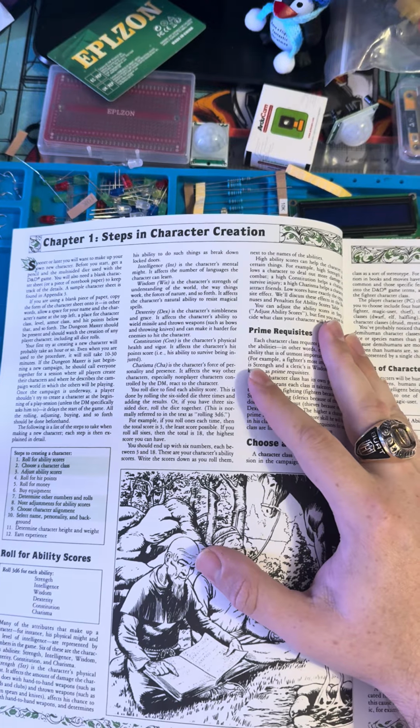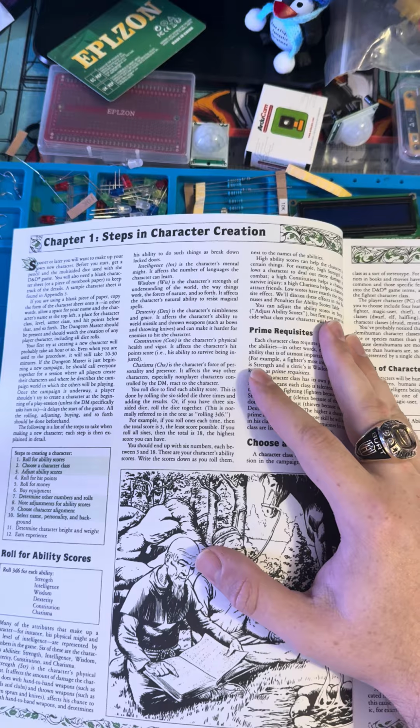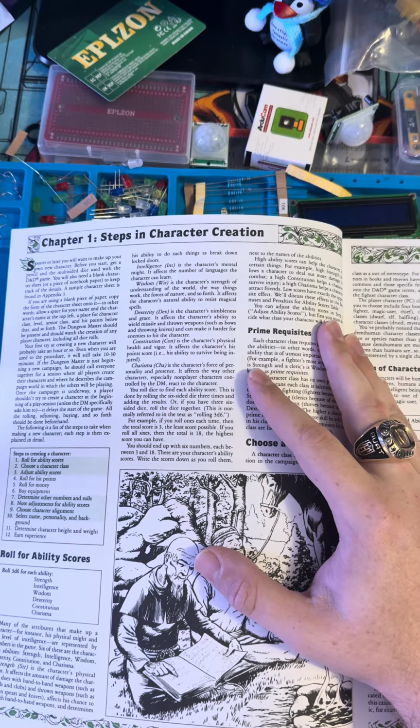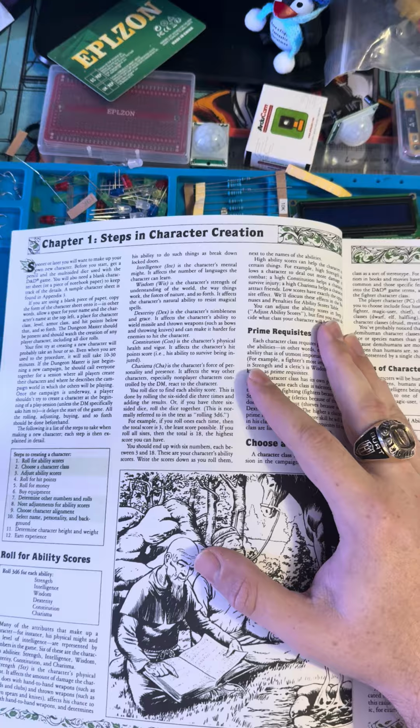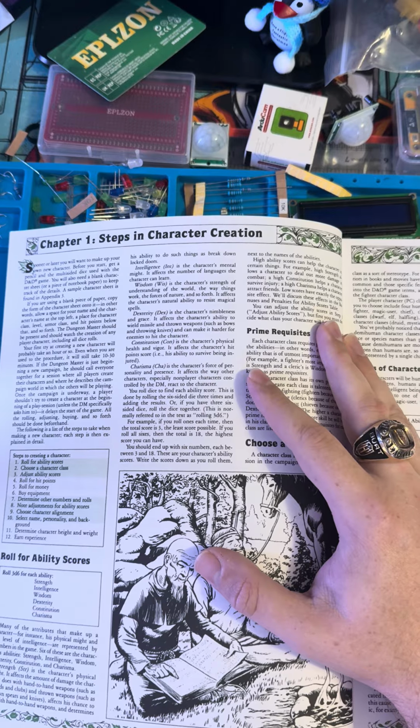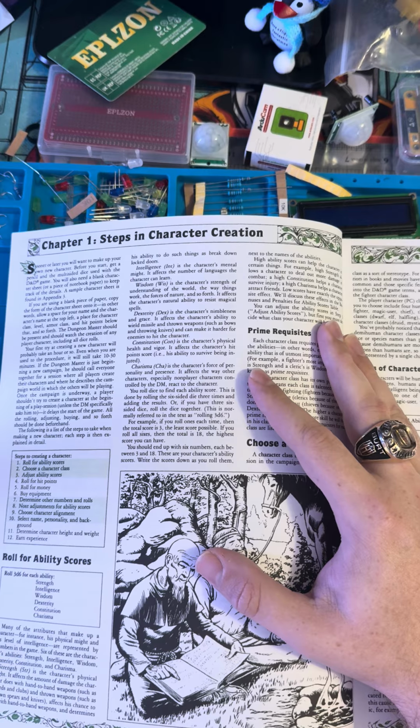Sooner or later, you will want to make up your own new character. Before you start, get a pencil and a multi-sided dice used with the D&D game. You will also need a blank character sheet or a piece of notebook paper to keep track of the details. A sample character sheet is found in Appendix 3. If you're using a blank piece of paper, copy the form of the character sheet onto it.